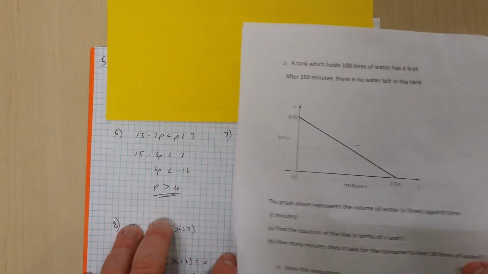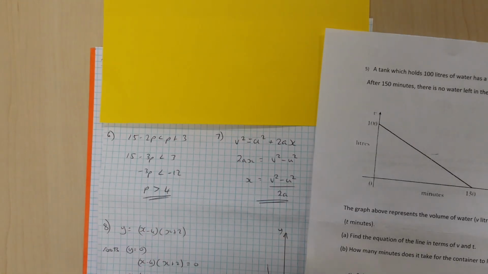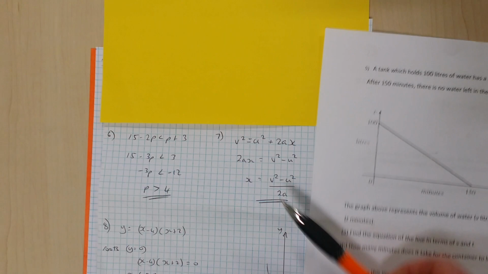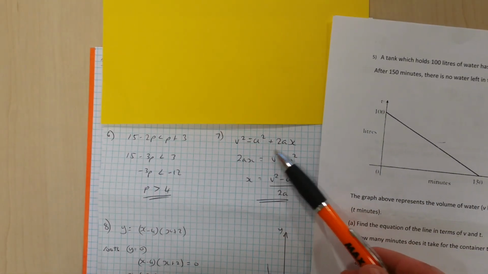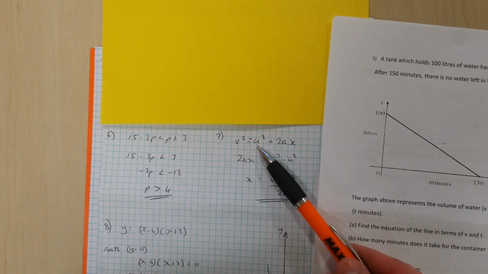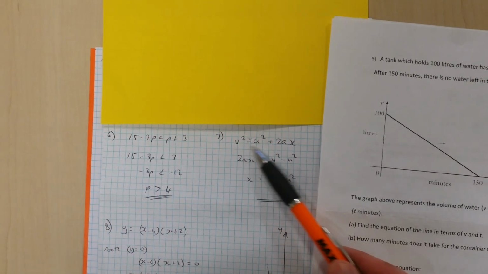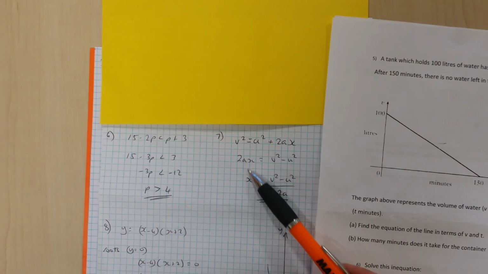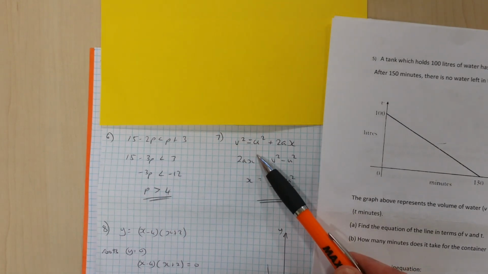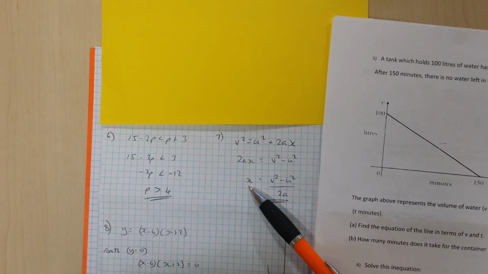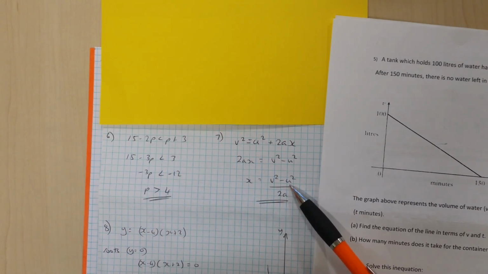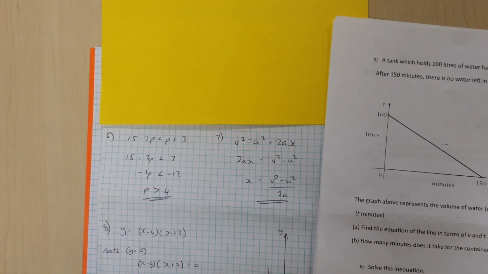Okay, question number 7. I've got to rearrange this equation in terms of x. So first of all, I can write it the other way around if I want to, and I can take away u from both sides, and I end up with 2ax is equal to v squared minus u squared. Then I can divide both by 2a, and I end up with x equals v squared minus u squared all over 2a.